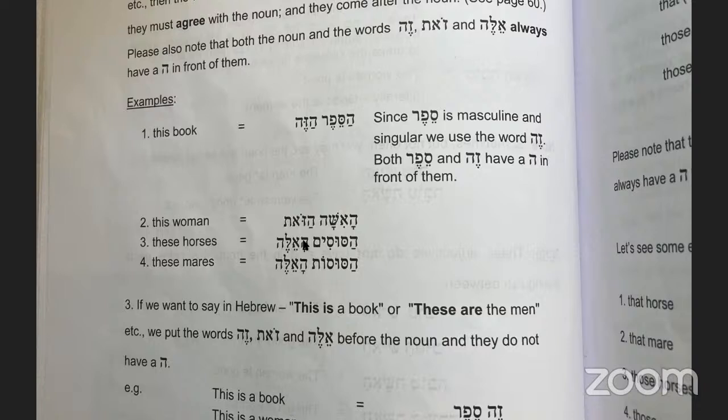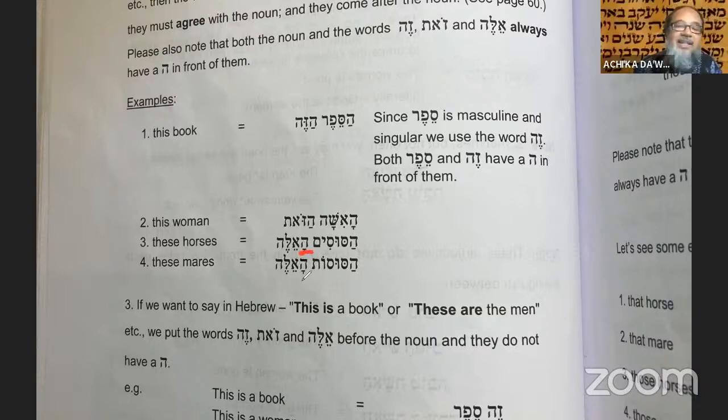Ha-susim. Ha'ele. Ha'ele. Okay, so the ha is, there you go. They're giving us examples because they're saying these. So now it went from zoth to ele. That's what it went to, ele. I should have put that right here. Ele, okay? Zoth, ele, right?